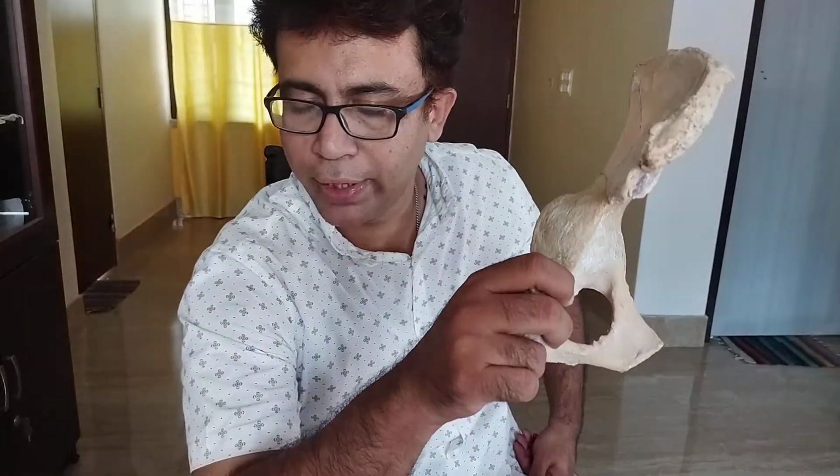So once again, the structures that are emerging below the piriformis through the greater sciatic notch from lateral to medial are the sciatic nerve. Under the cover of the sciatic nerve is the nerve to quadratus femoris, then the posterior femoral cutaneous nerve, then the inferior gluteal nerve, then the inferior gluteal vessels, then the nerve to obturator internus, internal pudendal vessels, and pudendal nerve.